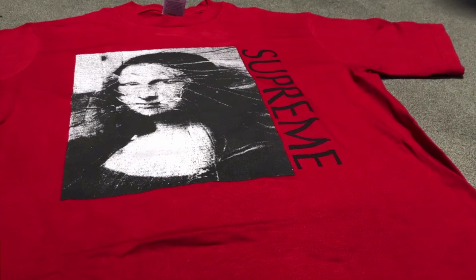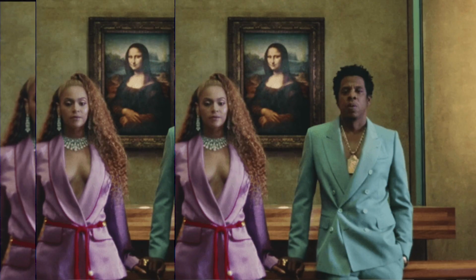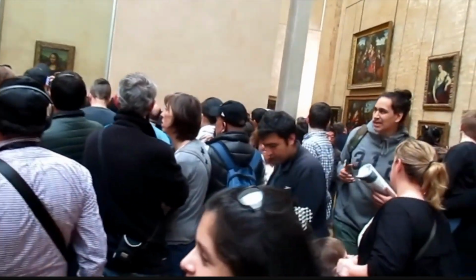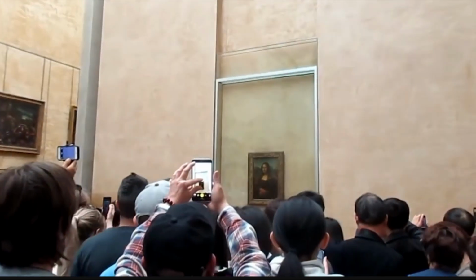because this painting has been literally everywhere. It's been on t-shirts. It's been on music album covers, it's been on TV shows. It's been everywhere, really. That leads a lot of people to question, why is this painting so popular? What is so special about it?